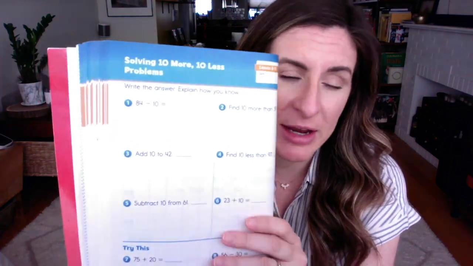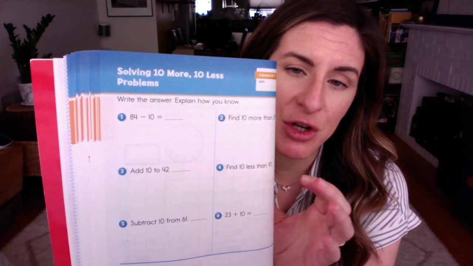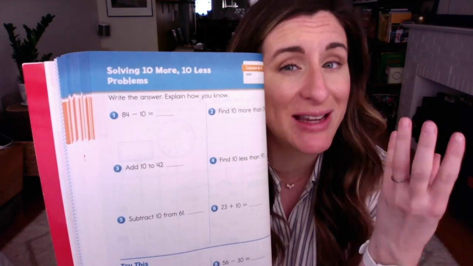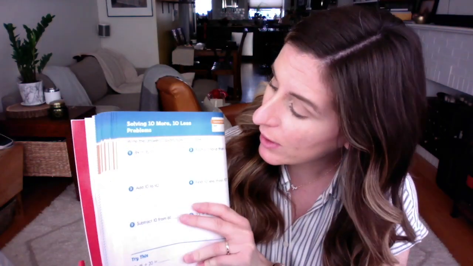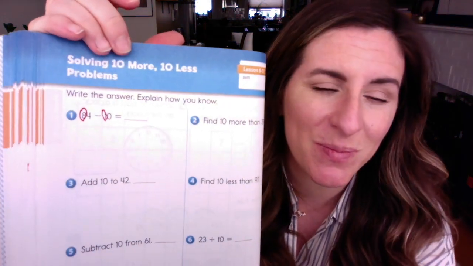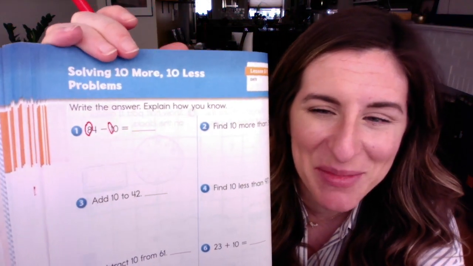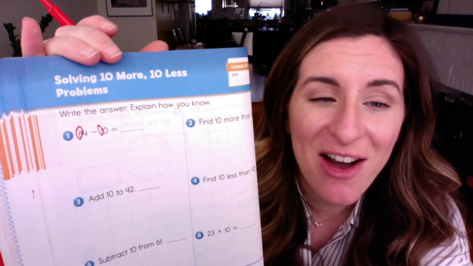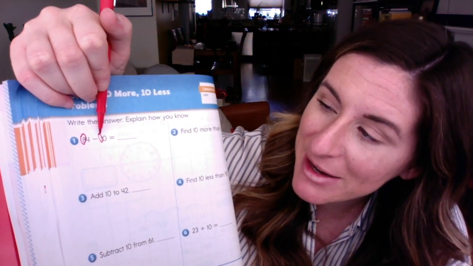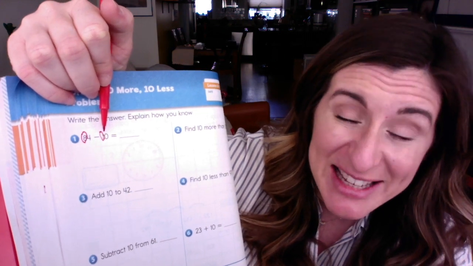In order to figure out 84 minus 10, I have to know which numbers are in the tens place. Well, 8 is in the tens place here, and obviously the 1 is in the tens place here. I did a funny job of circling those. Now I know that I can say 8 minus 1 is 7.